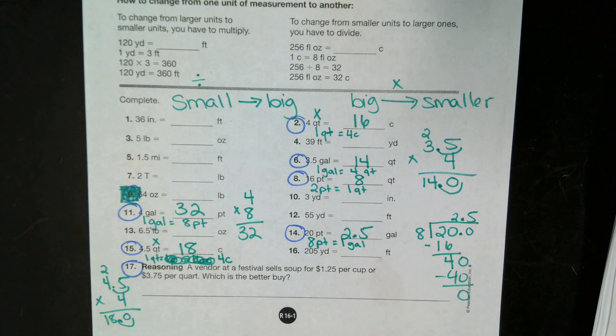Now, the first thing I do before I even look at the numbers and get all like, oh my gosh, is read the question first. The second thing I'll tell you in a minute. A vendor at a festival sells soup for $1.25 per cup or $3.75 per quart. Which is the better buy?